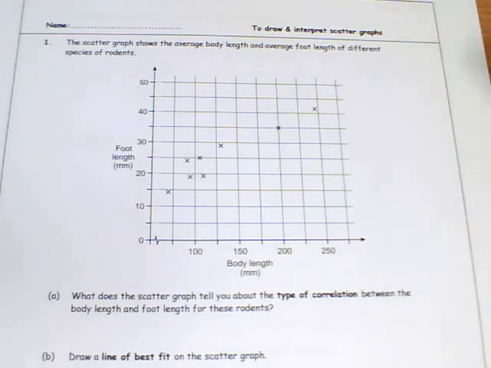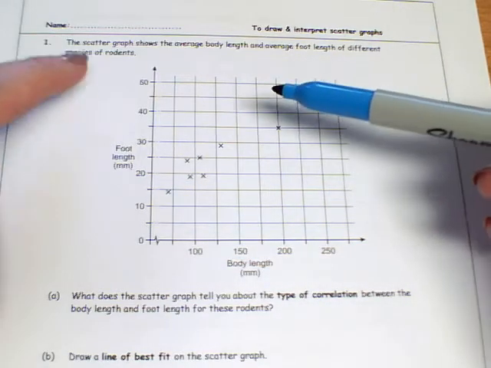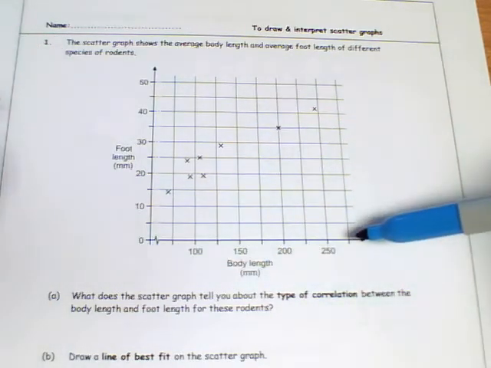So, here we've got a scatter graph. A scatter graph is the one graph that you do not join up with a straight line, or a curved line, or any sort of line. All the points need to be scattered and individual across the page. So here we've got a graph that is showing us the foot length compared to the body length.